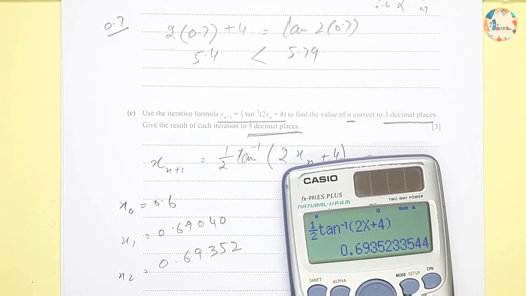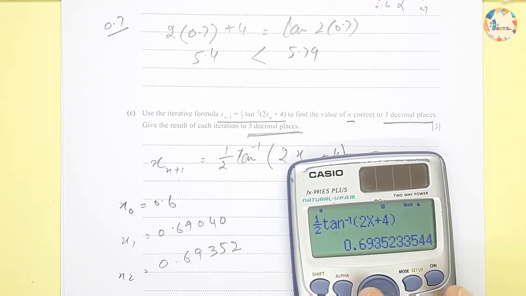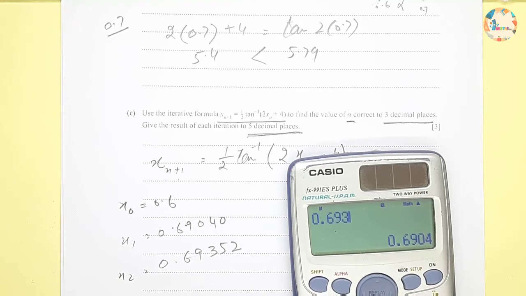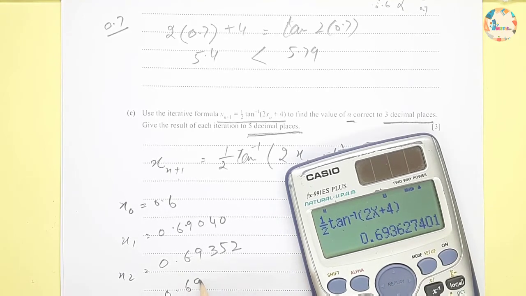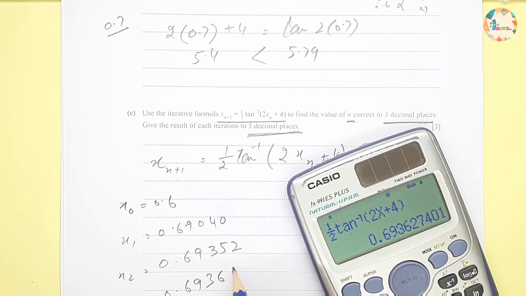This is 5 digits we have taken. Now again we will calculate for this next value, which will be x3, and we will type this one, 0.69352, and this will be equal to 0.69363. We can round this.